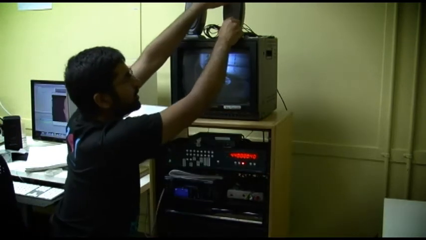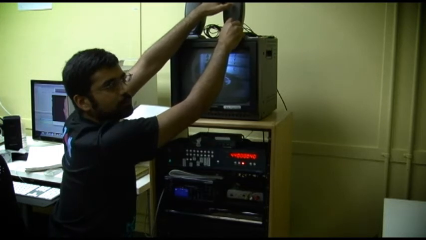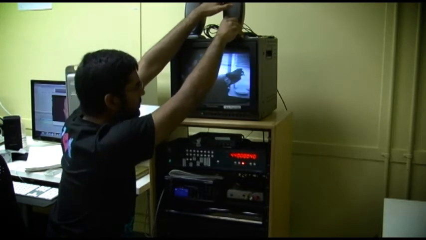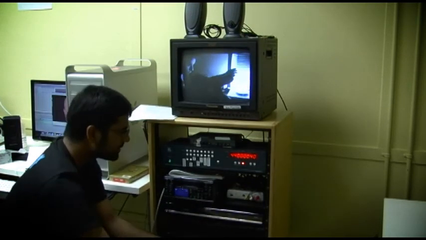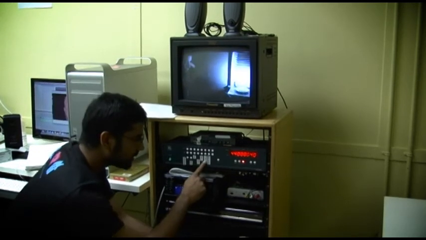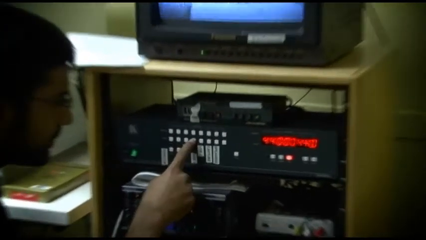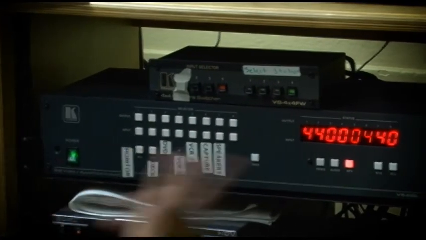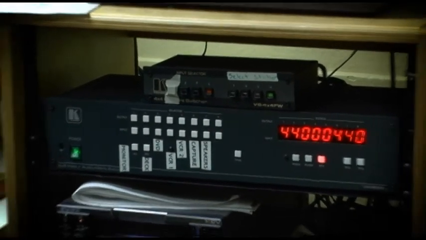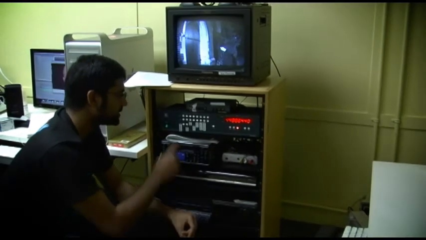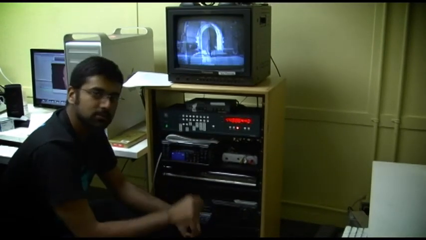So if I turn this on now, I get the sound. In the same way, I can set the capture device, which is output number 6, to VCR number 1, which is number 4.